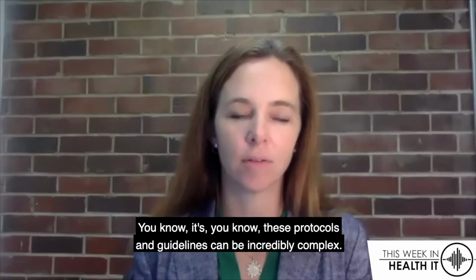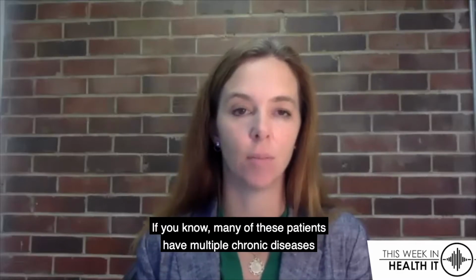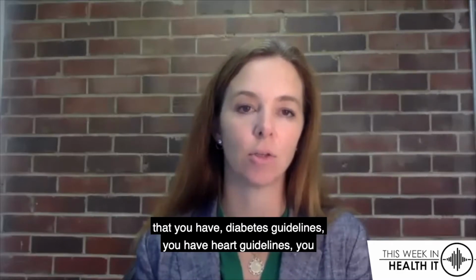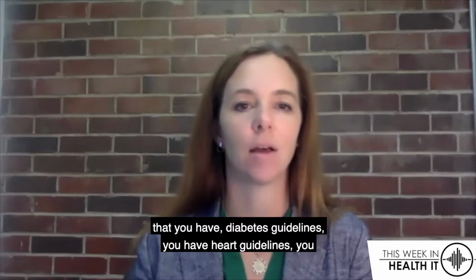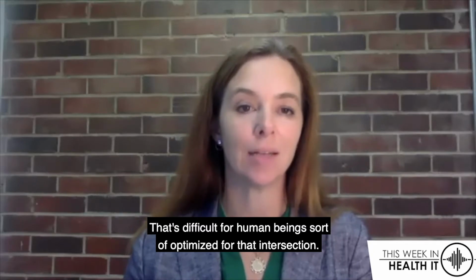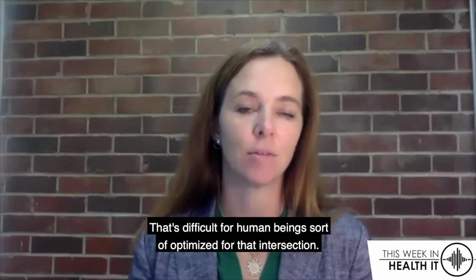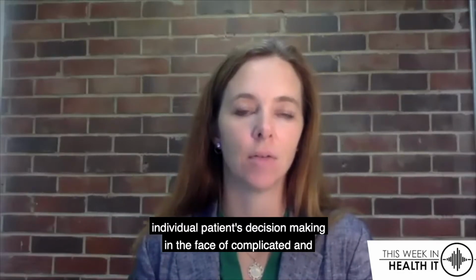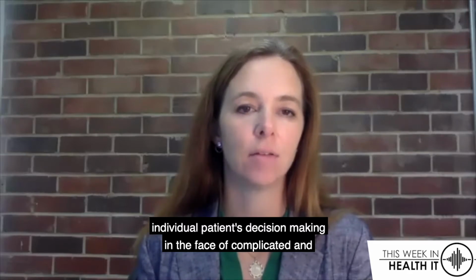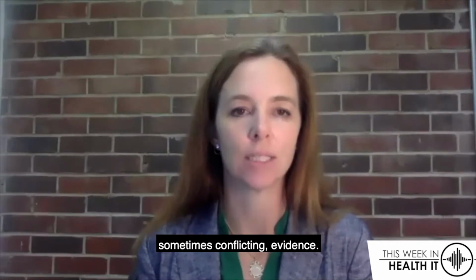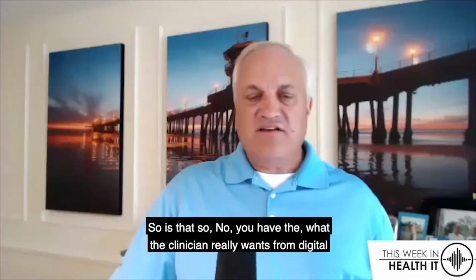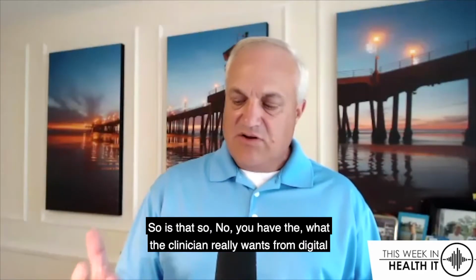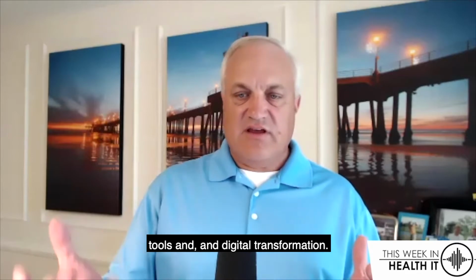These protocols and guidelines can be incredibly complex and they can be conflicted, because many of these patients have multiple chronic diseases. So you have diabetes guidelines, you have heart guidelines, you might have kidney guidelines. That's difficult for human beings to optimize for that intersection. So we're really interested in that space of optimizing individual patient decision-making in the face of complicated and sometimes conflicting evidence.